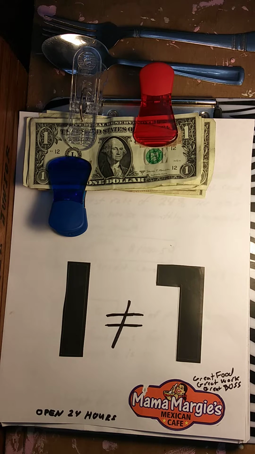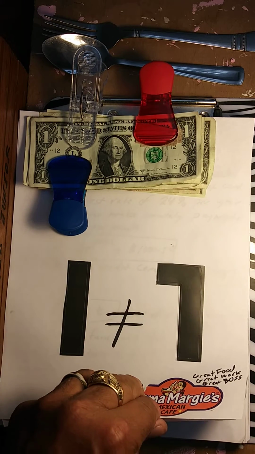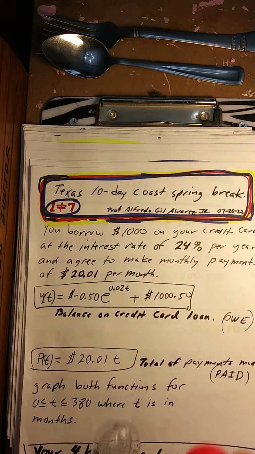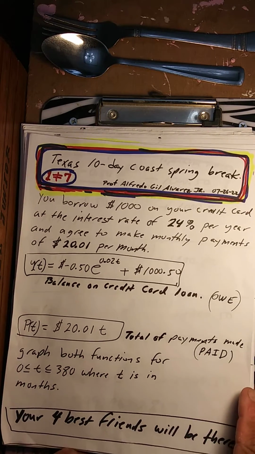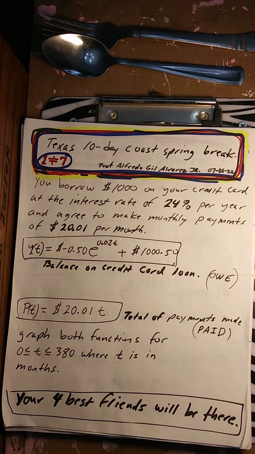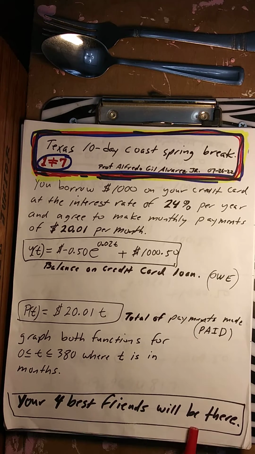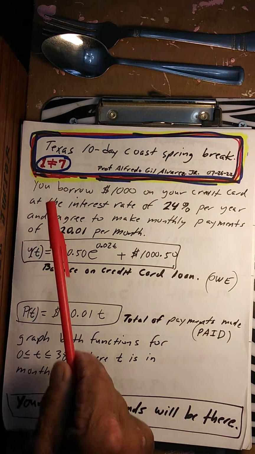1 is not equal to 7. Okay, let's get this cash out of here. Get it out. So now, what's going to happen, you're going to get a Texas 10-day coast spring break with your 4 best friends. So now, to go there, you need some money. And the way you're going to get the money is, again, 1 is not equal to 7. And I'll tell you what that means in a second.